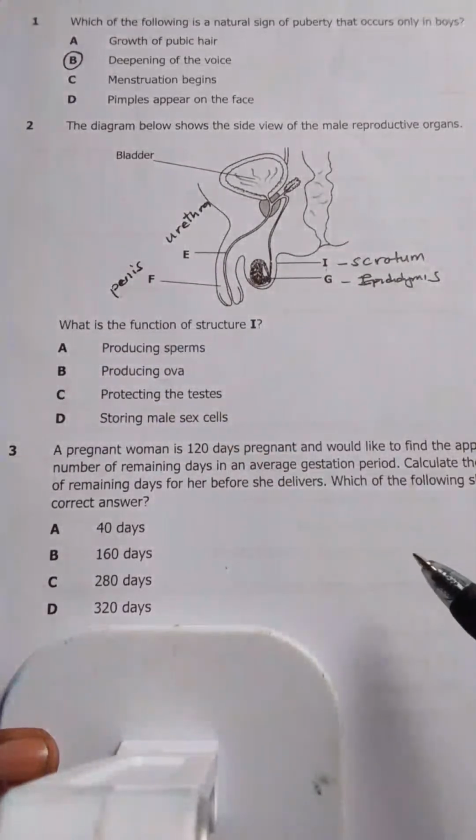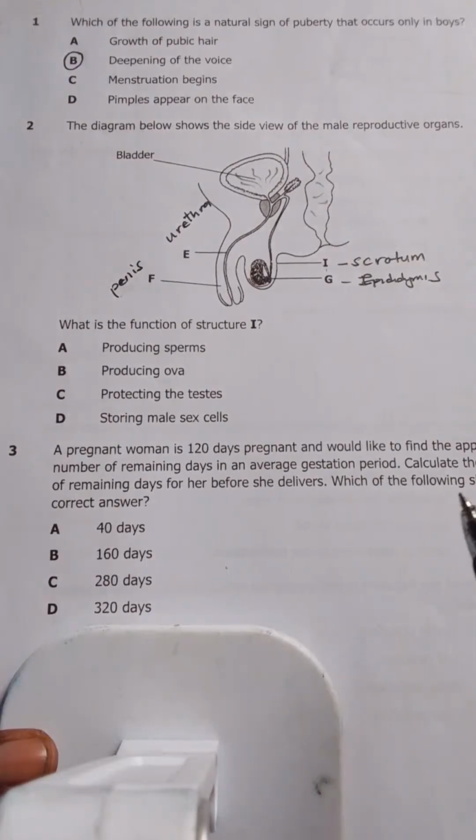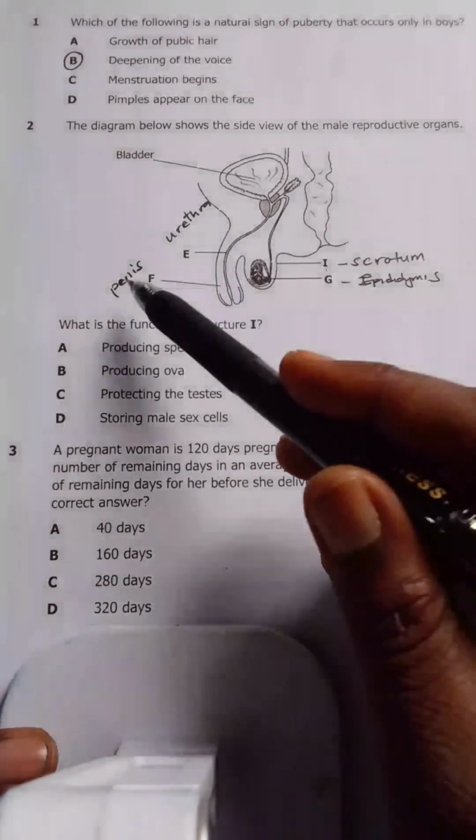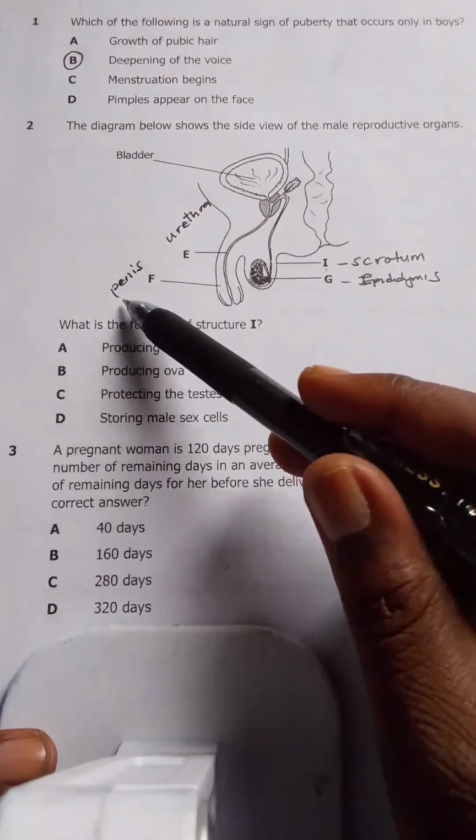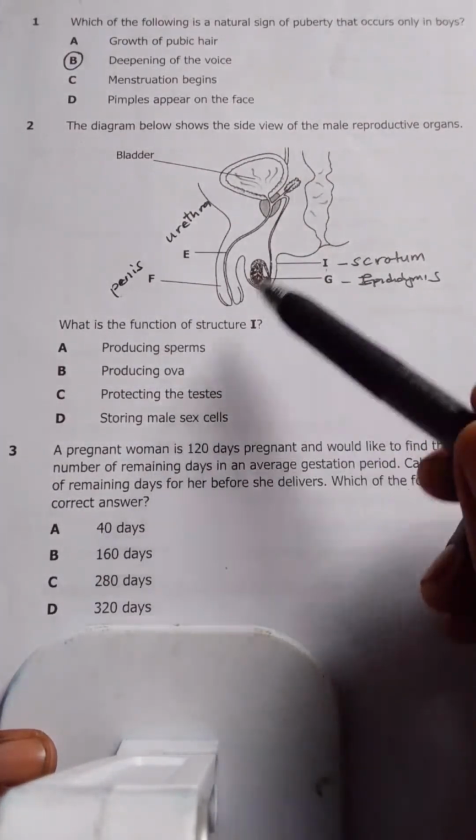The function of the penis is to deposit sperms into the vagina. The one which deposits sperms into the vagina during copulation or sexual intercourse is the penis.